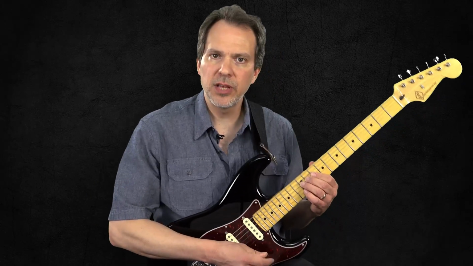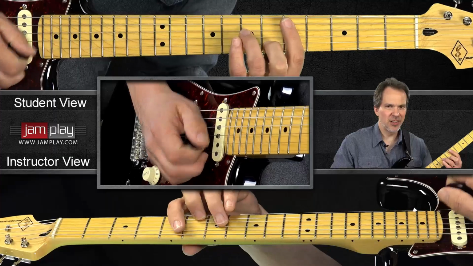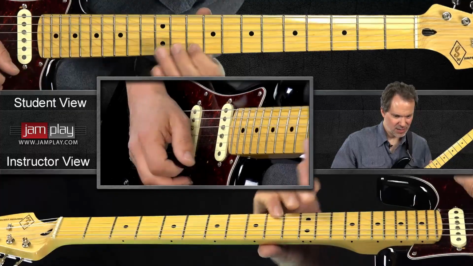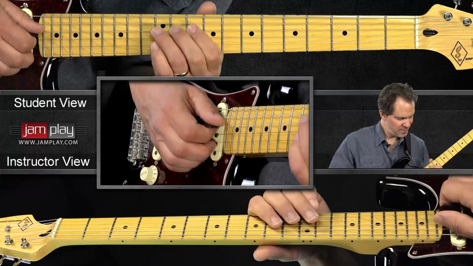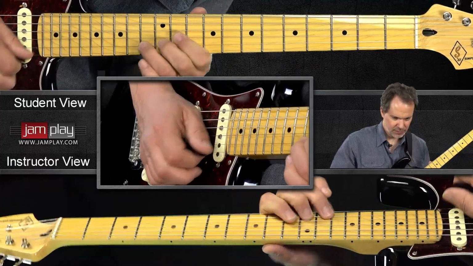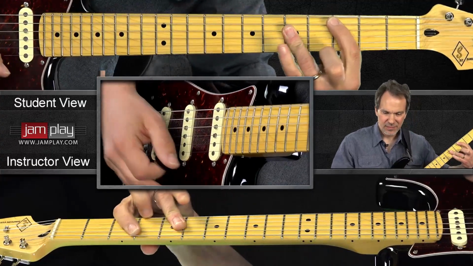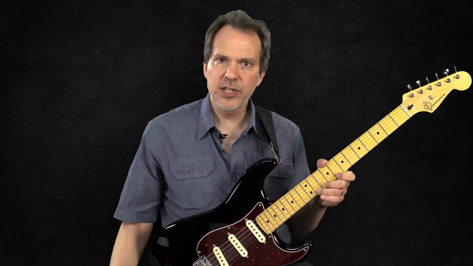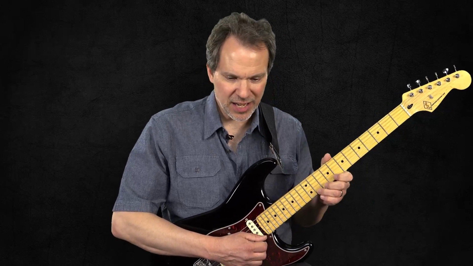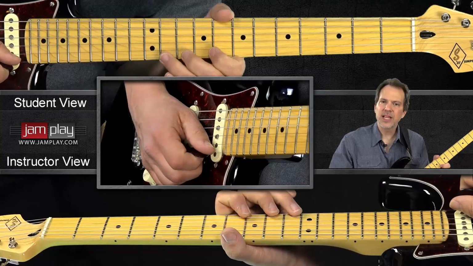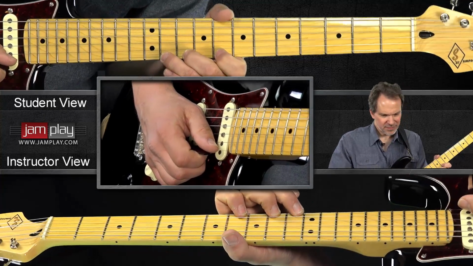Listen to the D minor lick and the G7 lick. You will hear the implied chord changes. Here are the chords. Then we're going to finish up our 12 bar with a little bluesy lick. At least it starts bluesy.